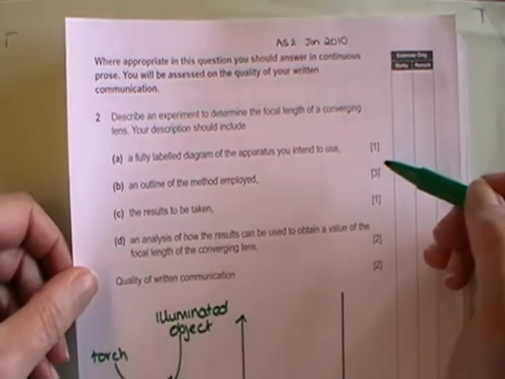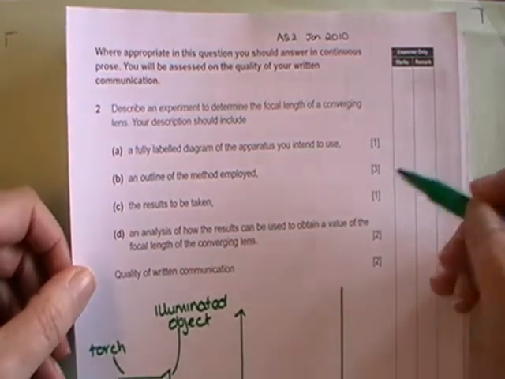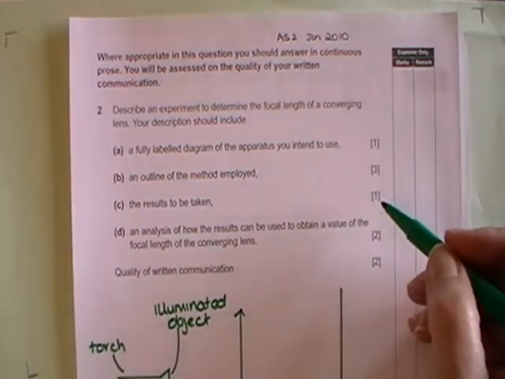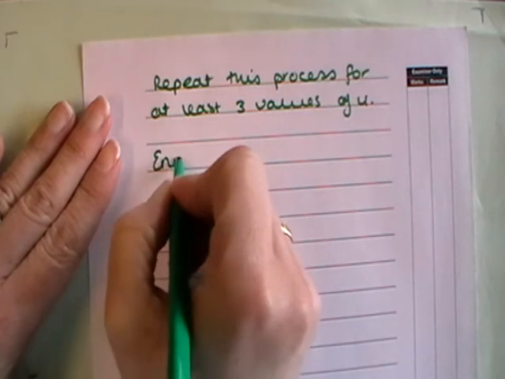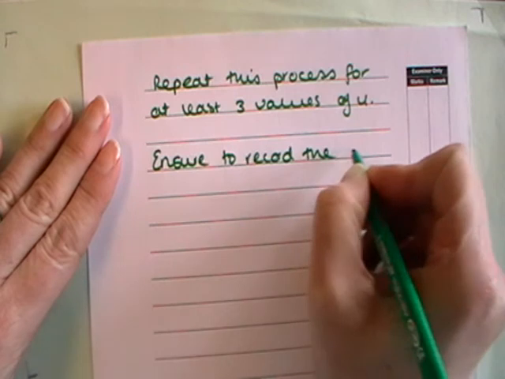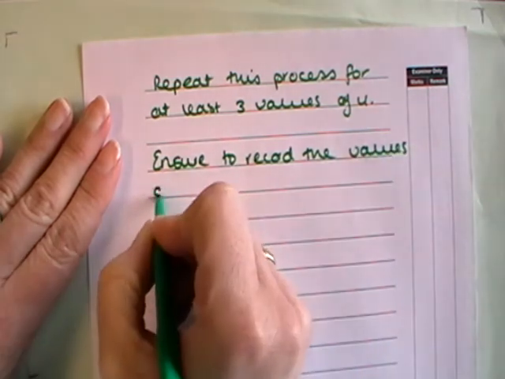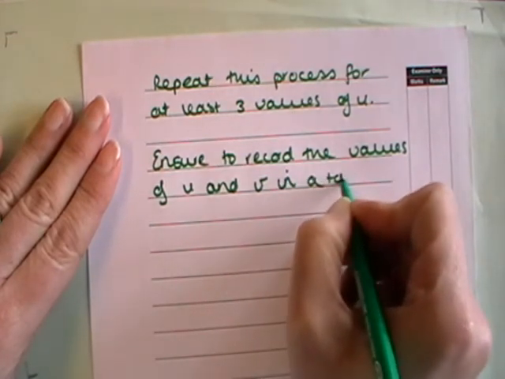So, going back to the question, we now have a fully labelled diagram. We have an outline of the method employed. We've identified the results to be taken, but it would do no harm to emphasise that again. So, ensure to record the values of u and v in a table. So we now have the measurements.